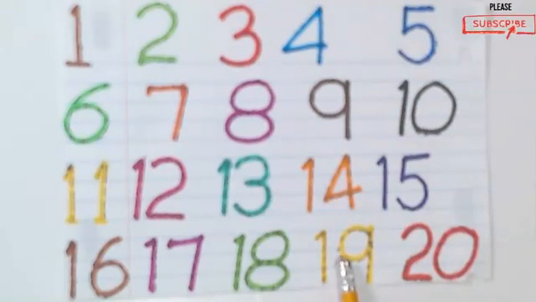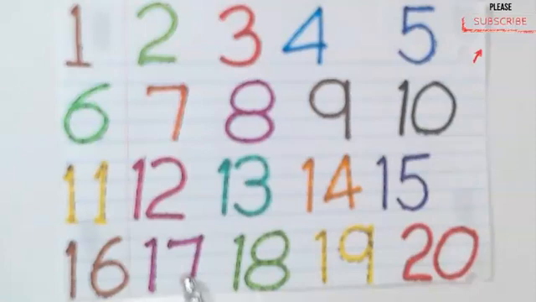The number 19. The number 12. The number 17.